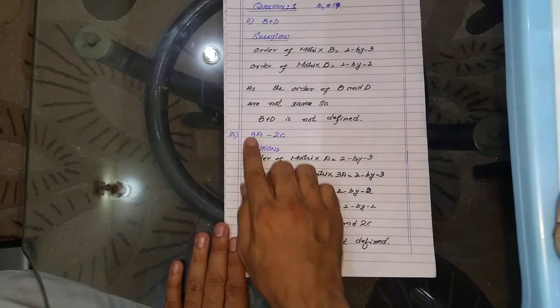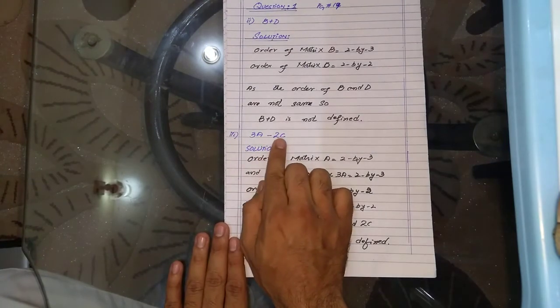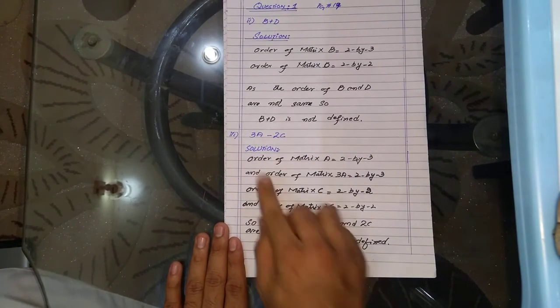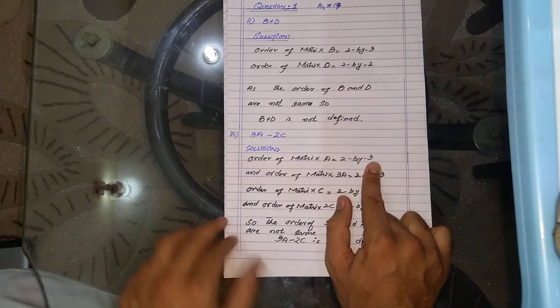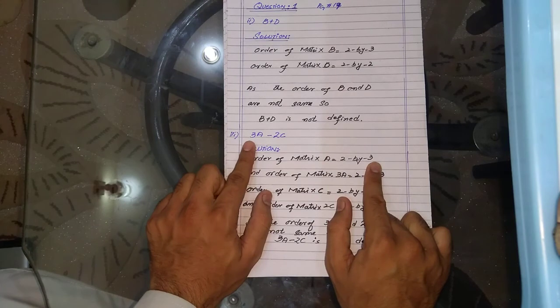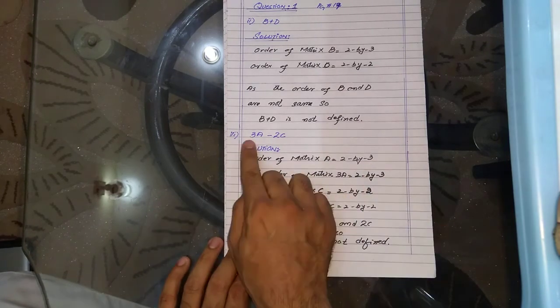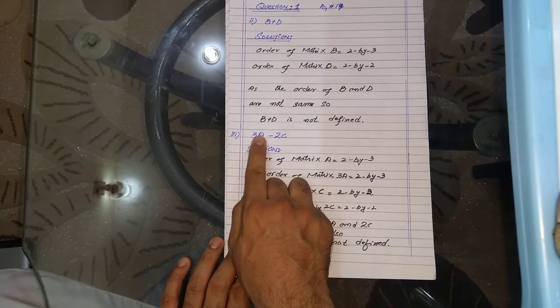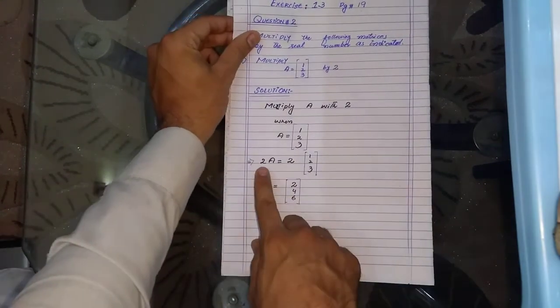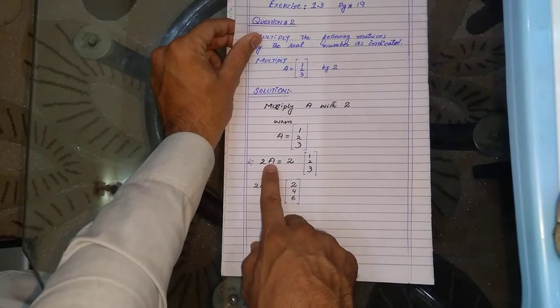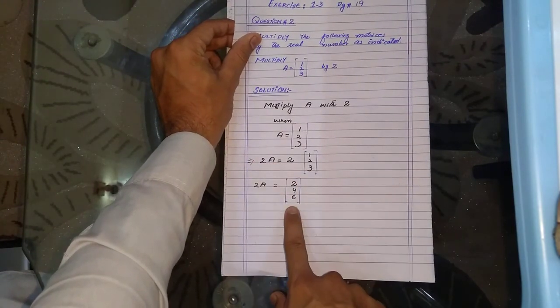3A minus 2C. Now look here, student. The order of matrix A is 2 by 3. But here we had 3A. So multiplying this single number with A will not change the order of A, as I told you in question number 2, that by multiplying any number with the matrix, it will not change its order.